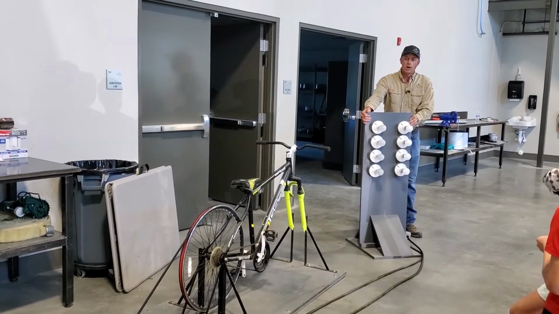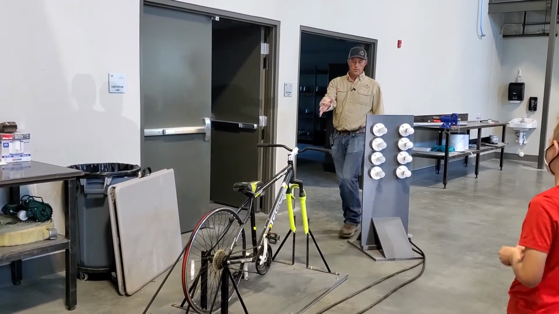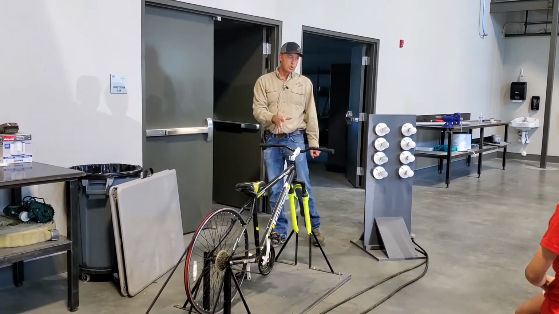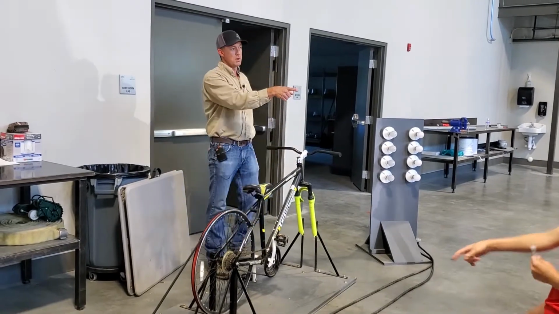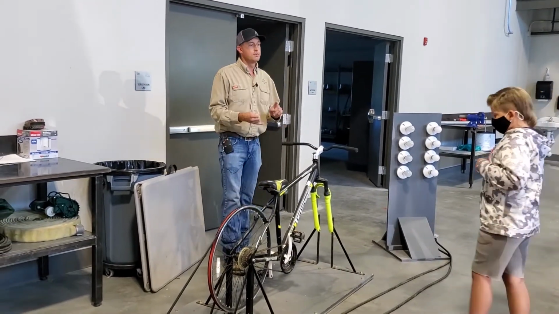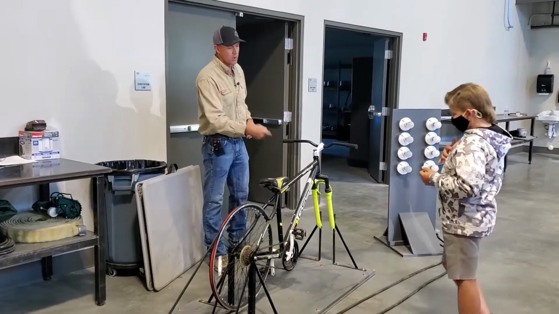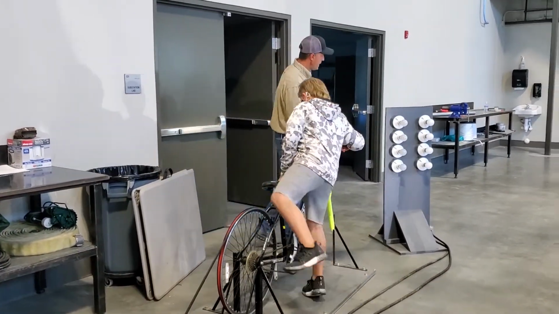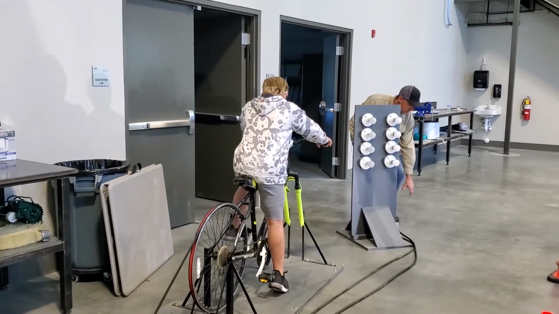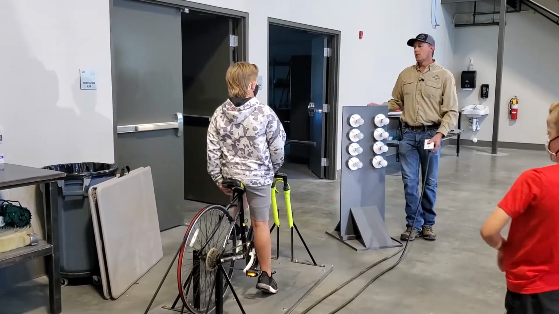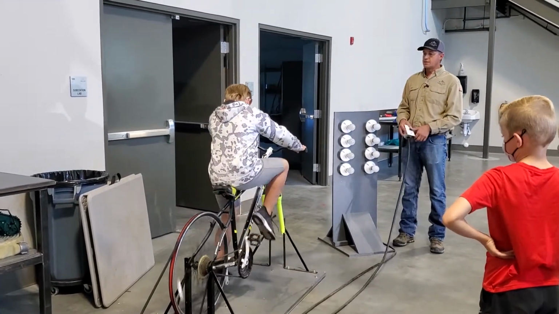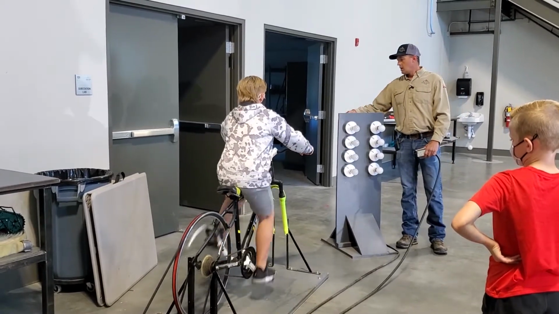So we have our engine, but we need a fuel source. So Briggs, will you be our fuel source? So you've heard of solar power and wind power. Now we have Briggs power, okay? So hop on the bike, Briggs. So get your motor running, Briggs. Start generating some electricity for us.